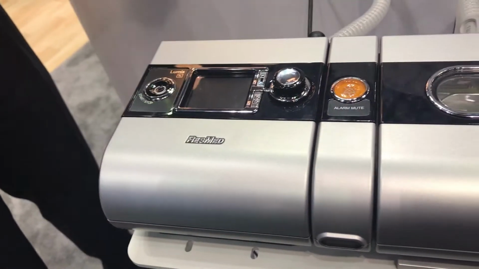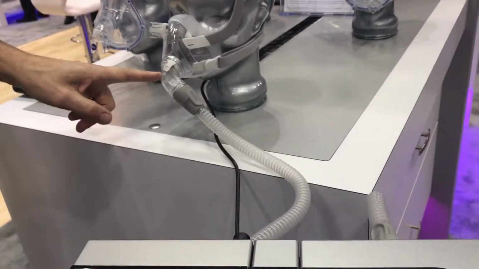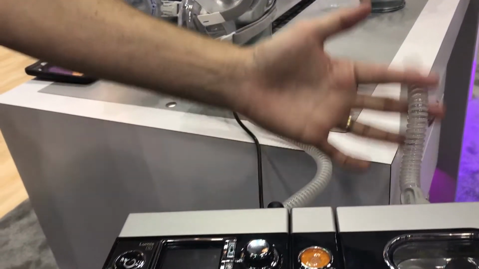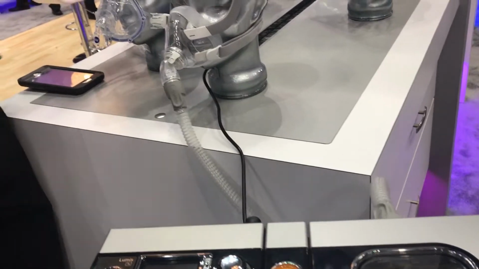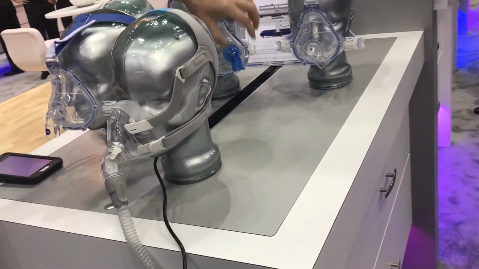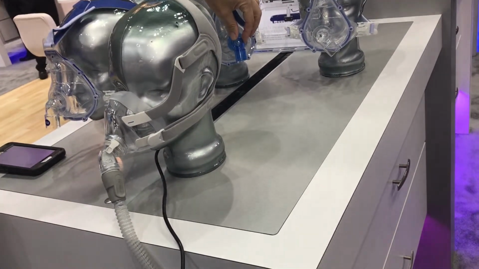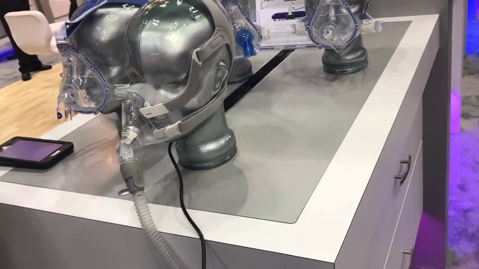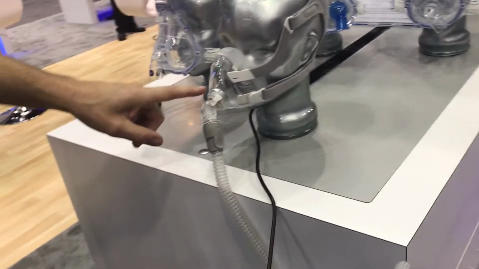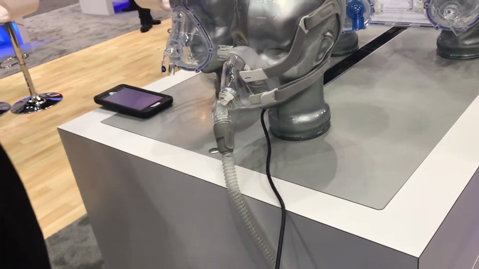Ultimately, with this device, you have to use a vented mask because there's no exhalation ports here, right? So I couldn't use a blue valve mask because there's no leak ports here. So the patient has to use a vented mask. Vented mask. Thank you so very much.